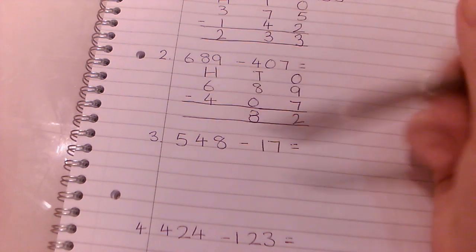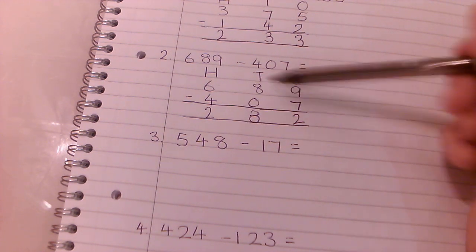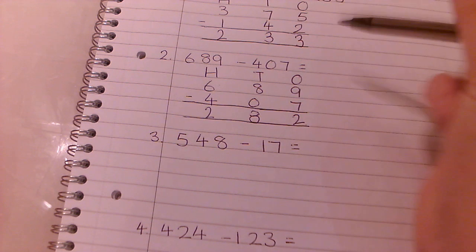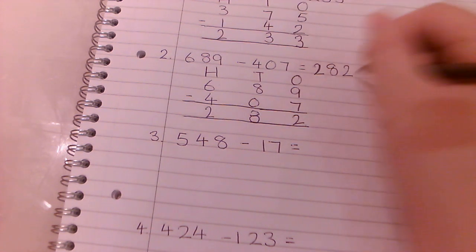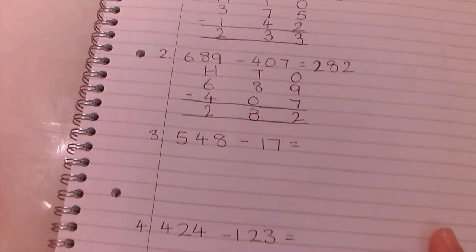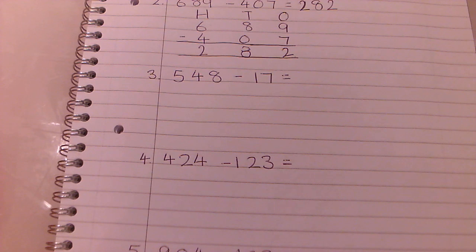And 6 take away 4 is 2. So we've got 2 hundreds, 8 tens and 2 ones. So our answer is 282.